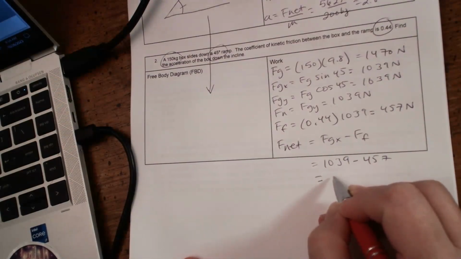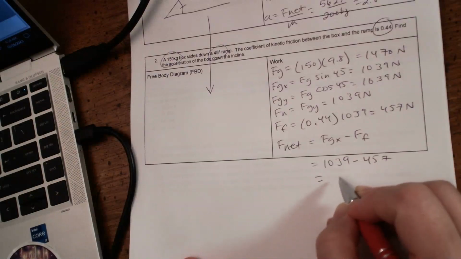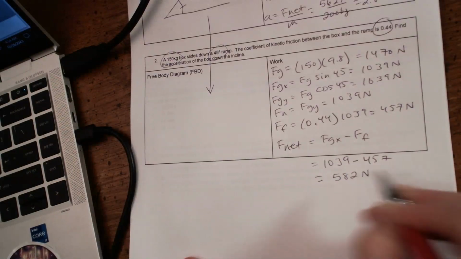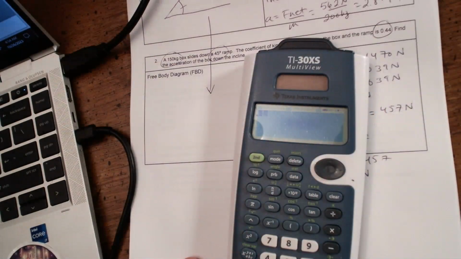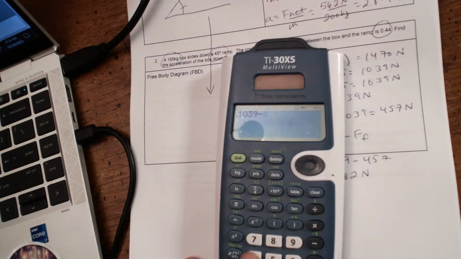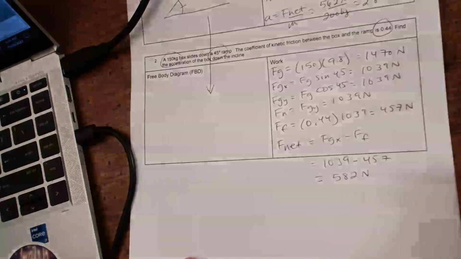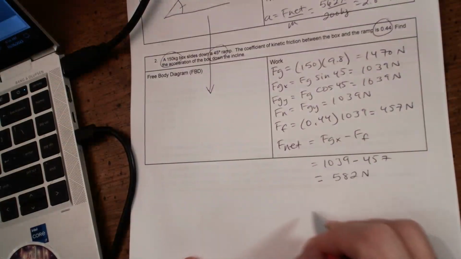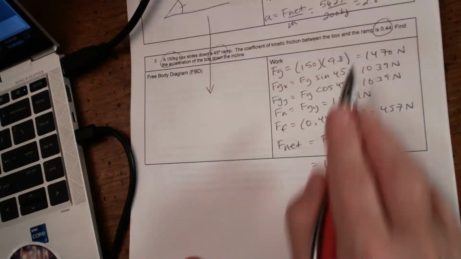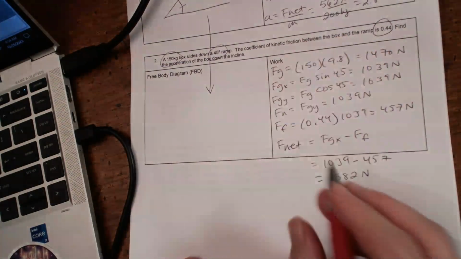I got 582. Let me make sure that's right. 582. Yep. Okay. I just thought that was weird because that's similar to this number, but that's okay.